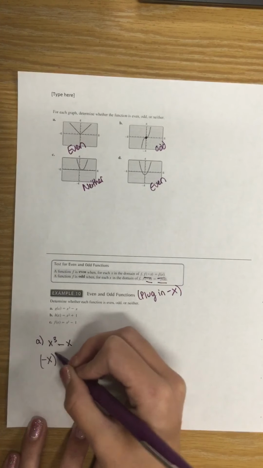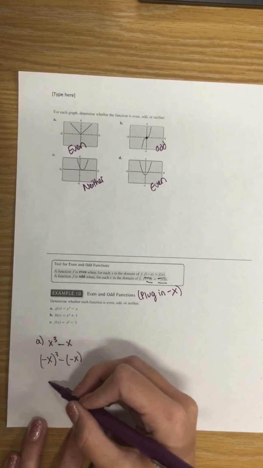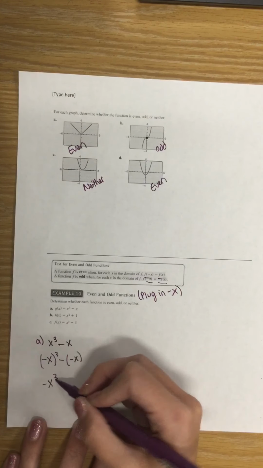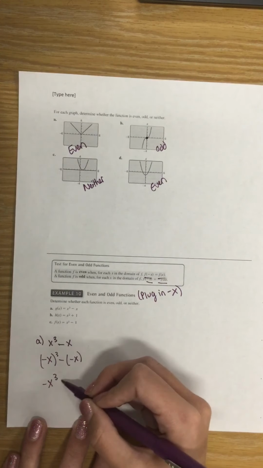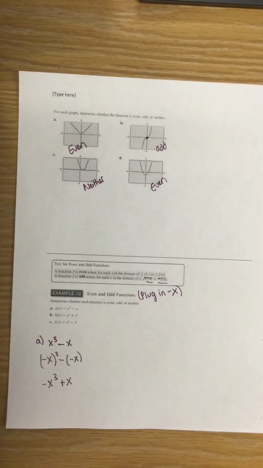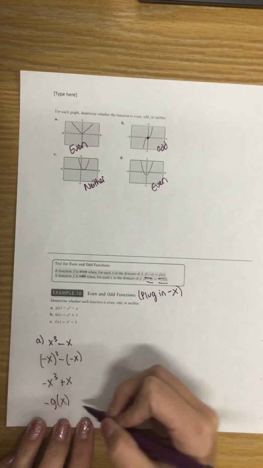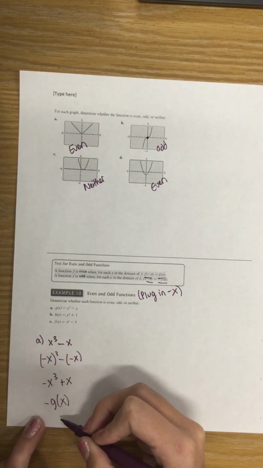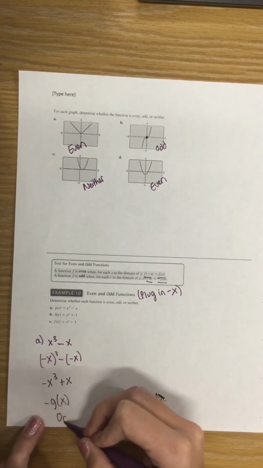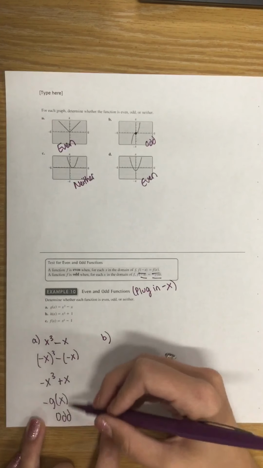So we go -x cubed minus negative x. Let's see. Negative x cubed would be negative x cubed, and then negative negative makes a positive. This is the complete opposite of that function, and so it would actually be negative g of x. And so this one, therefore, would be odd, because they're the opposites there.